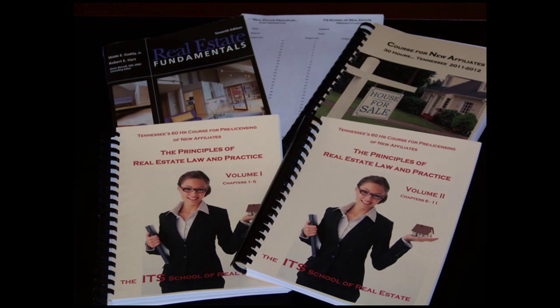In the box, as you already see, we have a picture on the screen for you, or if you're a student, you've already purchased, you've got it right in front of you. You're going to have two different sets of books here. The bound from the factory textbook, Real Estate Fundamentals by Paul Gaddy, is what we're going to refer to as the textbook from this point forward.